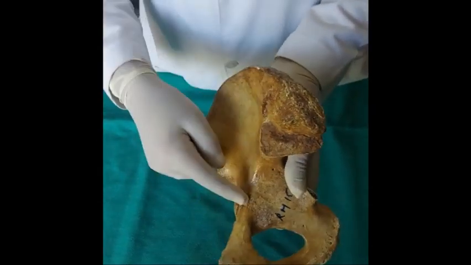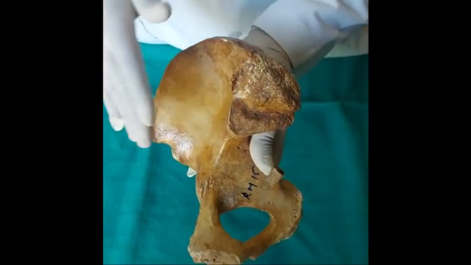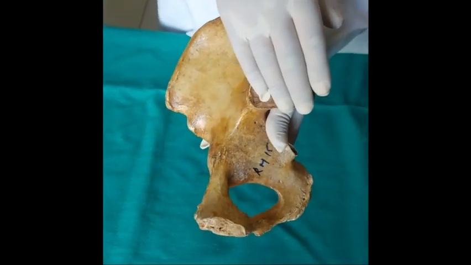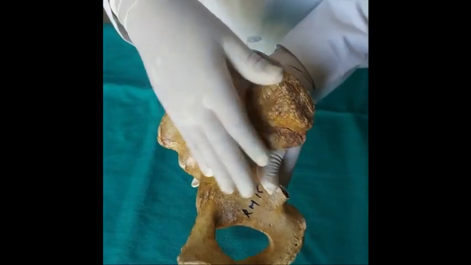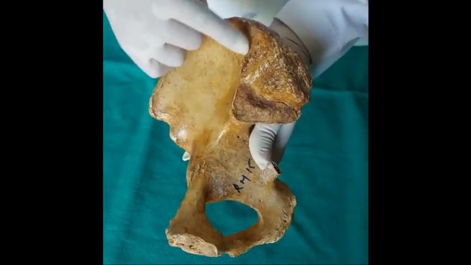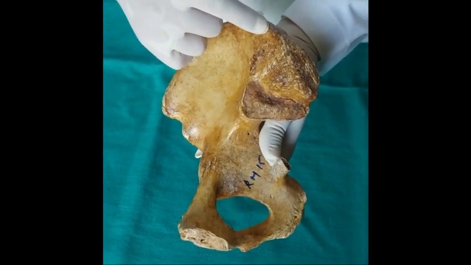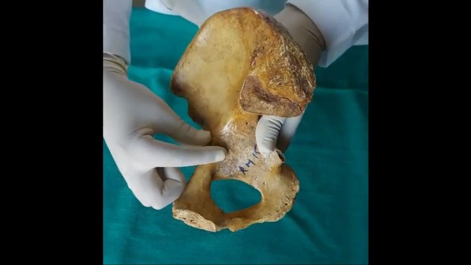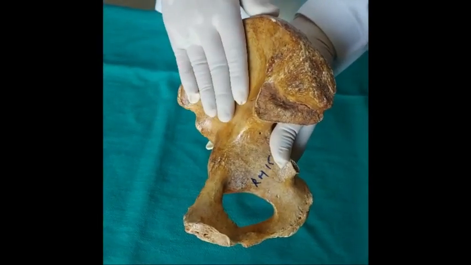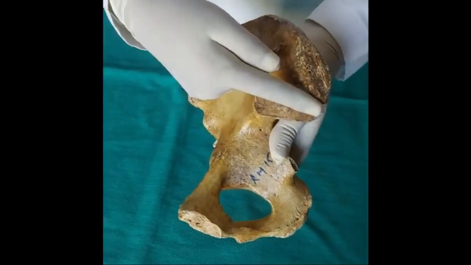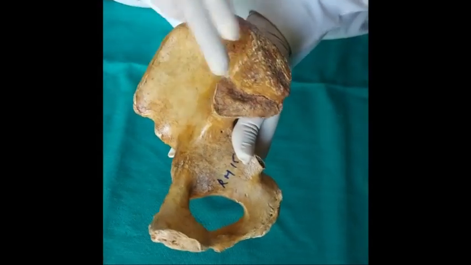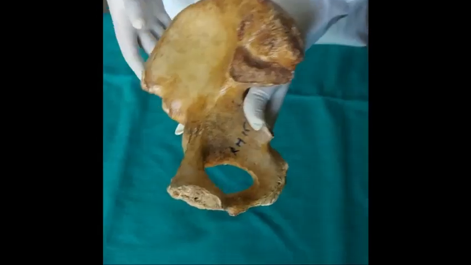The medial border is on the medial side, separating the iliac fossa and the sacroiliac joint, that is the articular surface from the sacroiliac joint. So, this border is the medial border. It extends from the iliac crest to the iliopubic eminence. This eminence is called the iliopubic eminence. This is the sacropelvic surface, this is the iliac fossa. So, this border separates the iliac fossa from the sacropelvic surface.